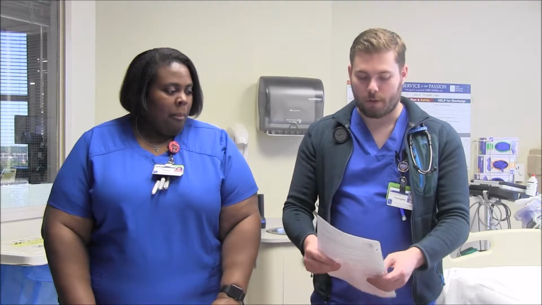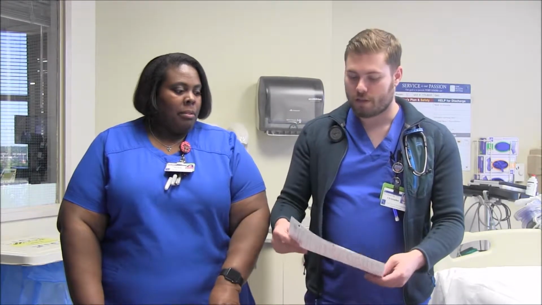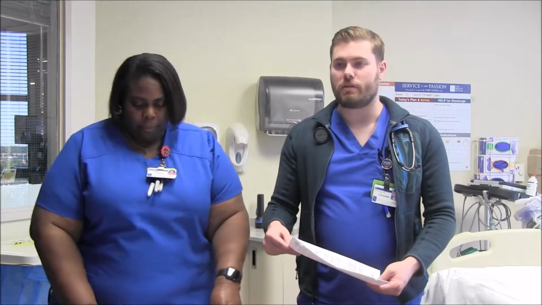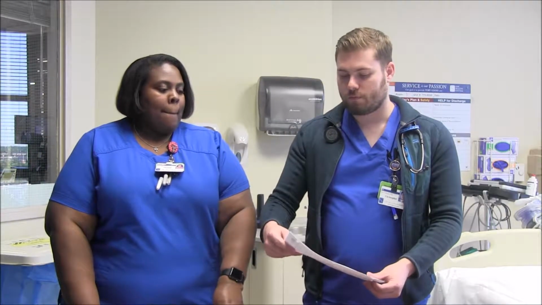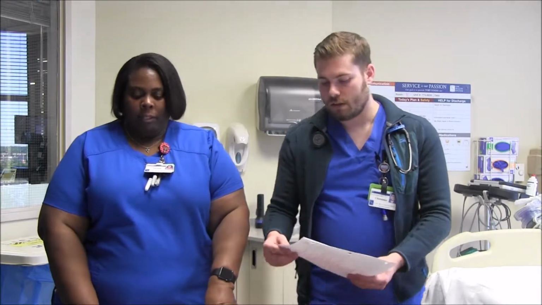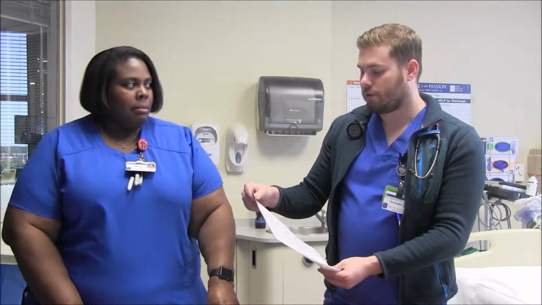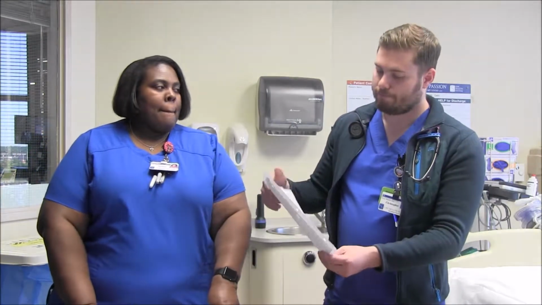And we want to make sure that everyone has the information necessary to fill out consent forms because it's a very important part of procedures here in the ICU to make sure that we have the correct permissions necessary. So first I want to go over the general consent.